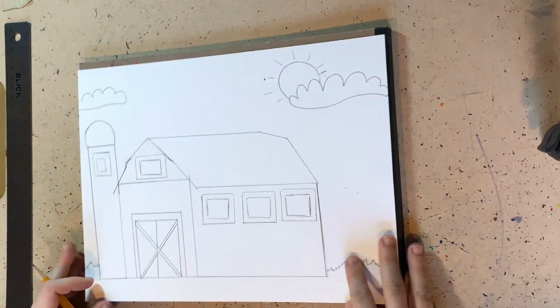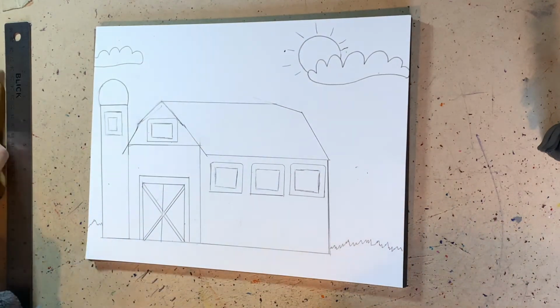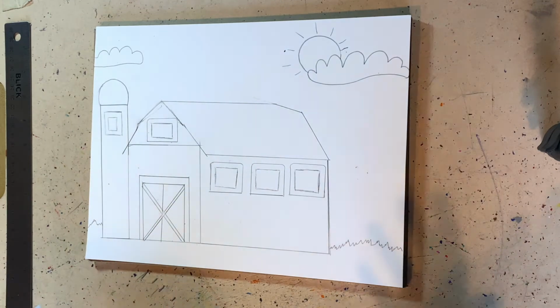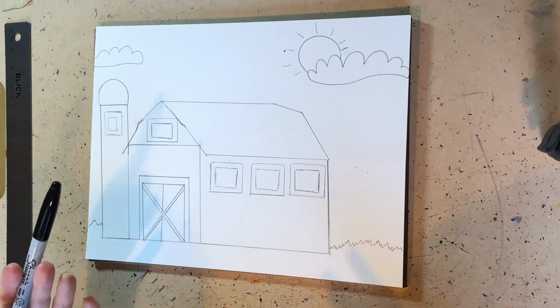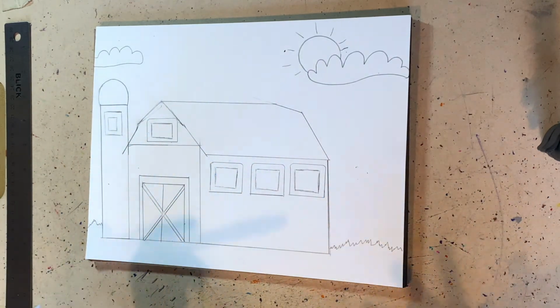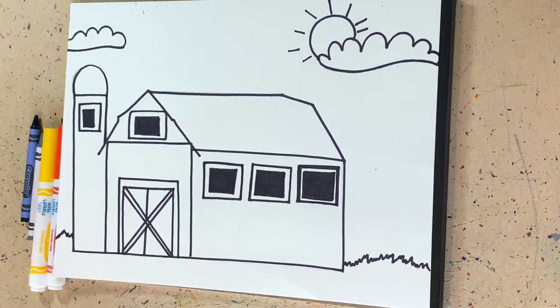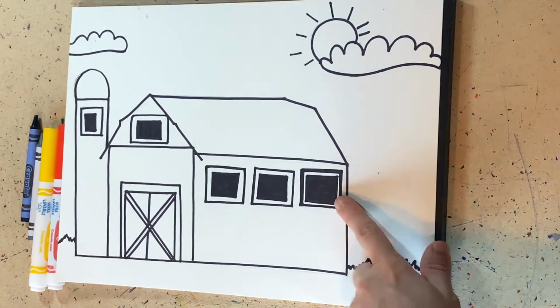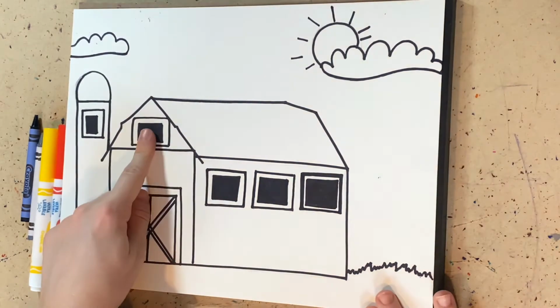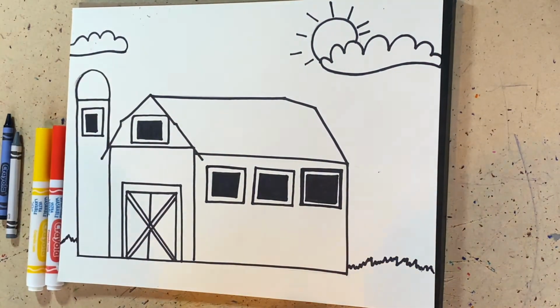Once you're done with the sun, clouds, and grass, we're gonna outline the whole thing either with brown, black, purple, gray. That is okay. You're gonna outline, and then we're gonna color the barn. Now that I finished the outline, I colored the inside windows black. You can color the inside windows brown or any other dark color that you have, or cool color.